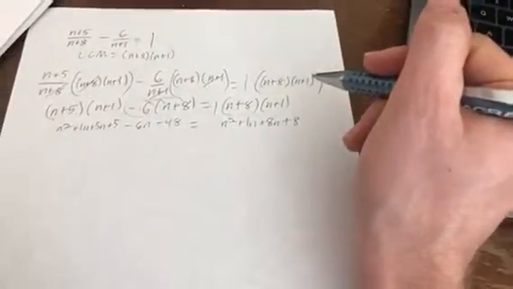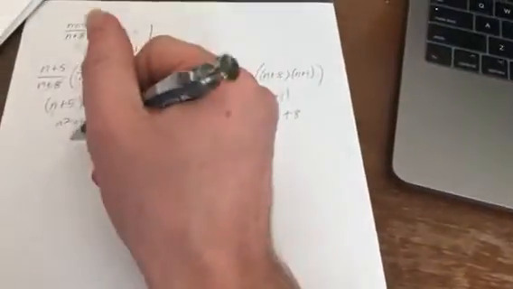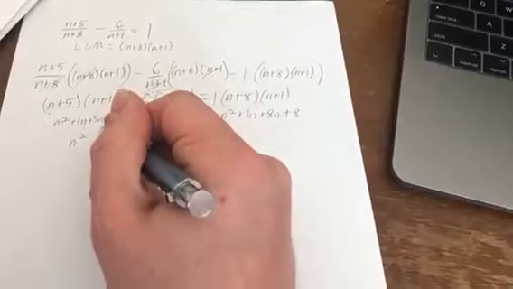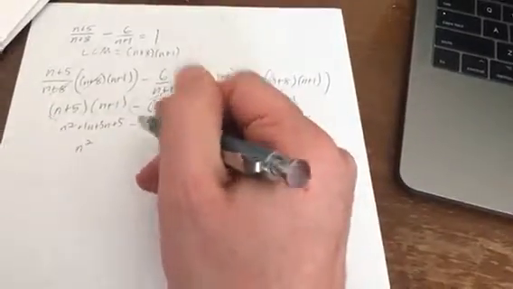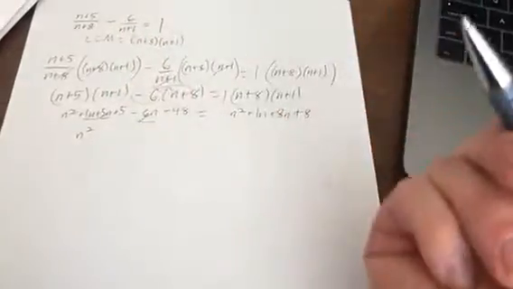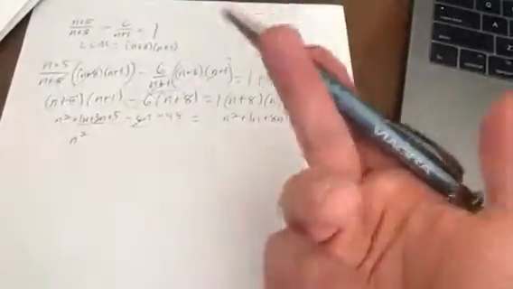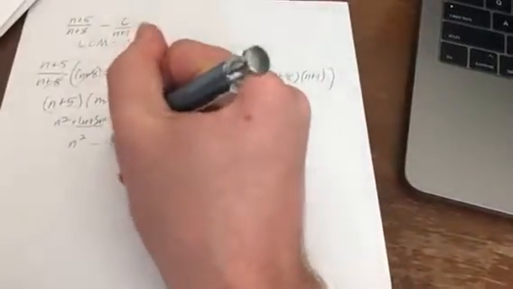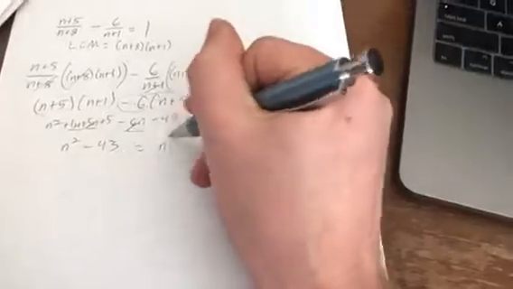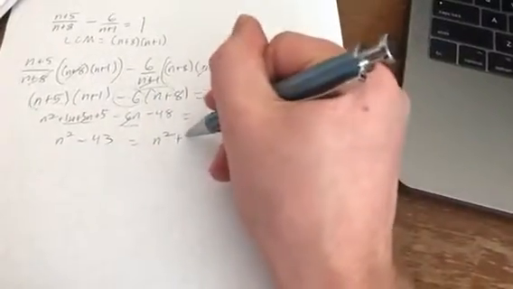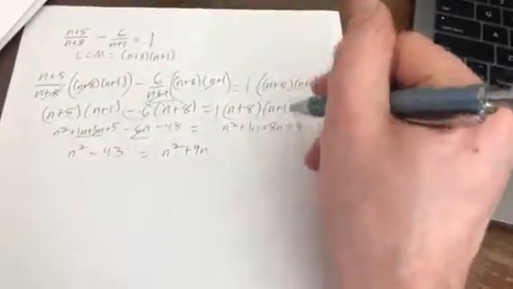Now it's a bunch of combining like terms. N squared is my highest power. 1n plus 5n is 6n minus 6n. All of that cancels. Well, again, 1n plus 5n is 6n minus 6n, gone. 5 minus 48, negative 43. The other side says n squared. 1n plus 8n is 9n, and then plus 8.